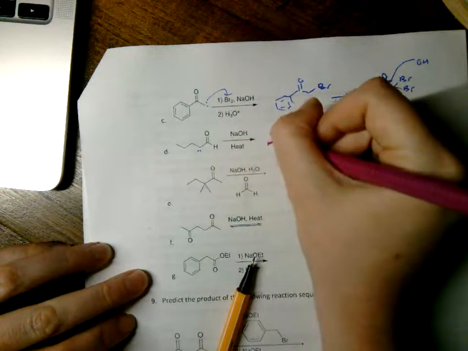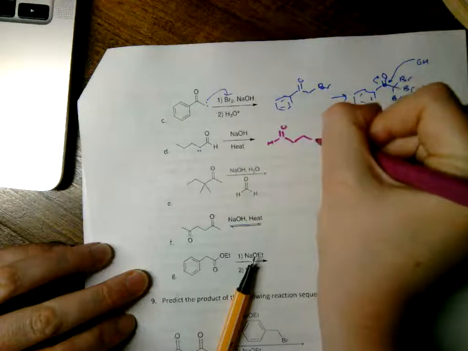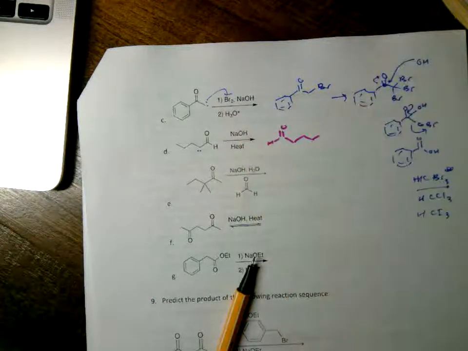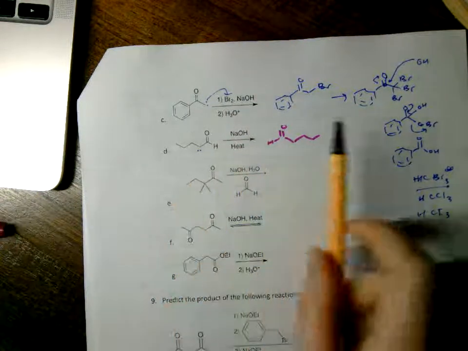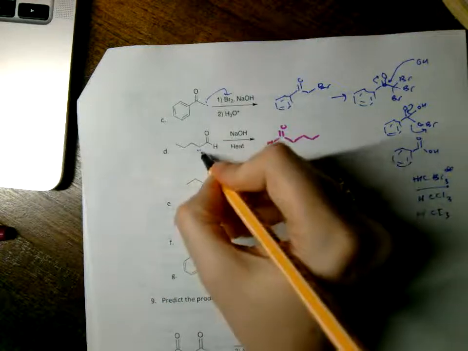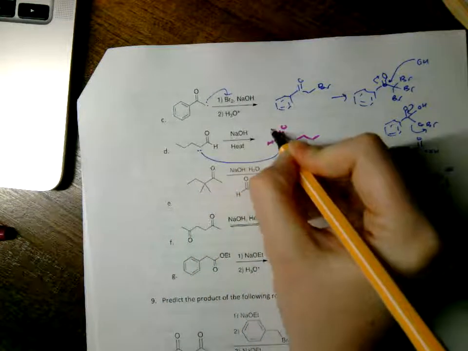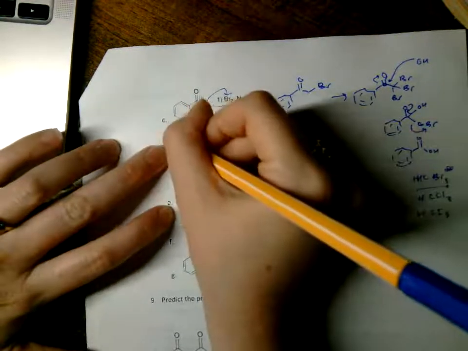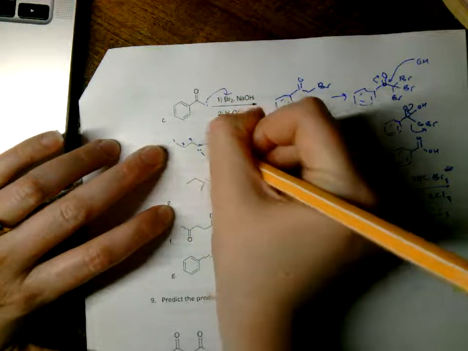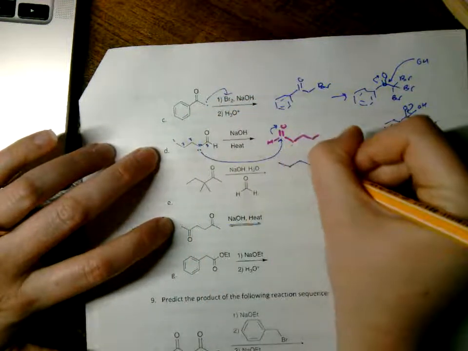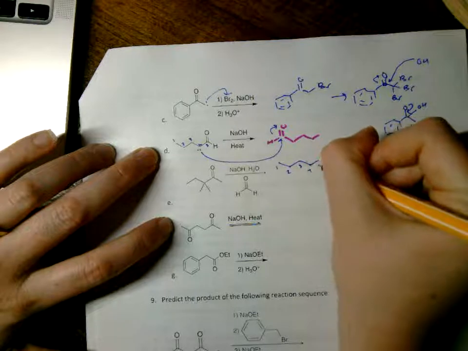It's actually going to attack itself. And you'll notice I like to draw the ketones near each other because it's easier for me to visualize. It also is really helpful at this stage to number your carbons. So 1, 2, 3, 4, 5. 1, 2, 3, 4. 1, 2, 3, 4, 5.